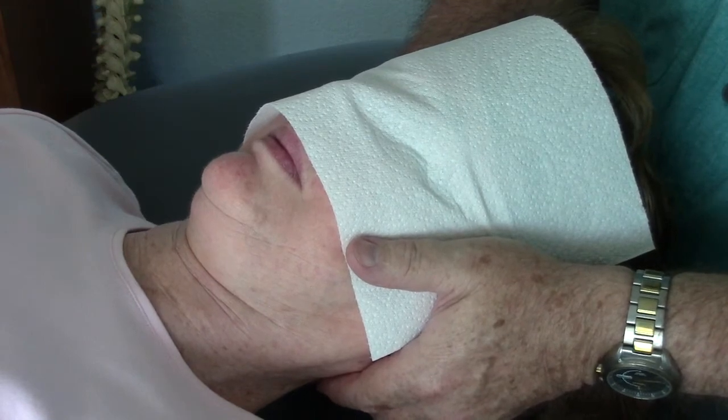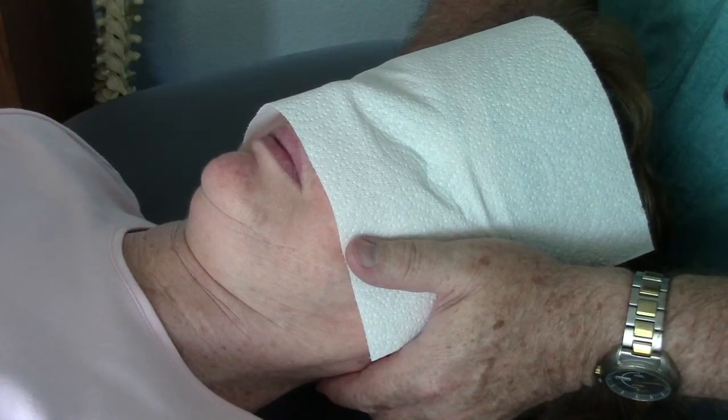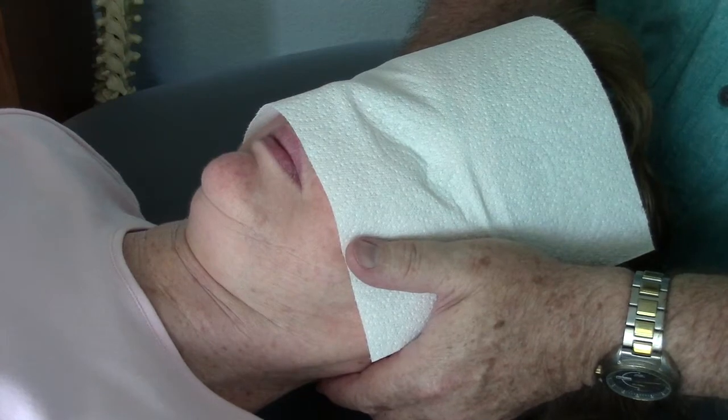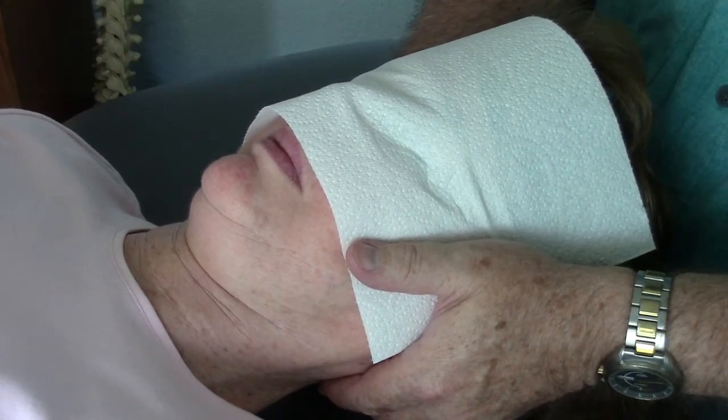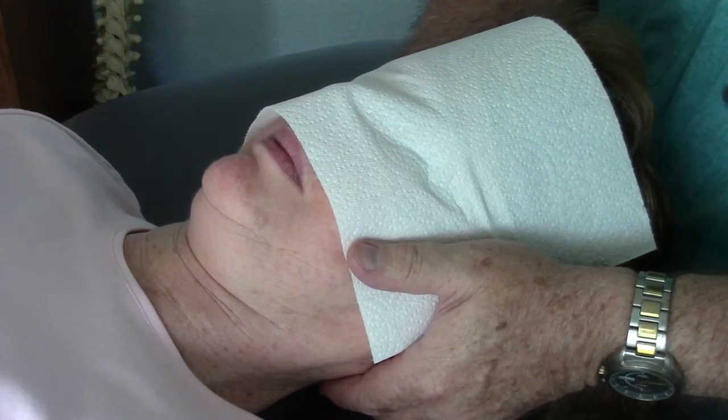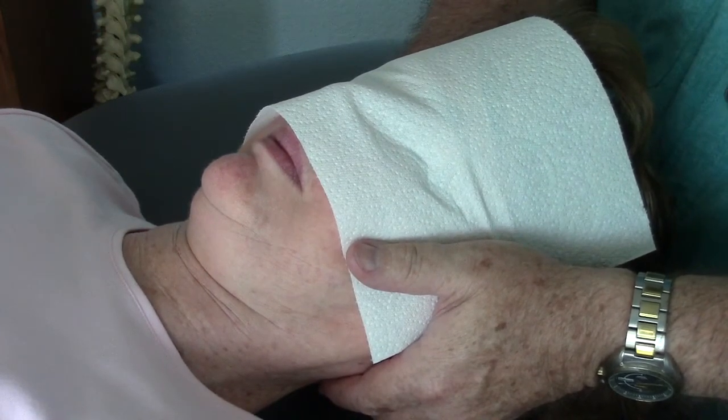And so I'm going to do 30 oscillations. And there's 10. And I doubt that the camera can pick up these subtle little gentle oscillations, but I've isolated the force.